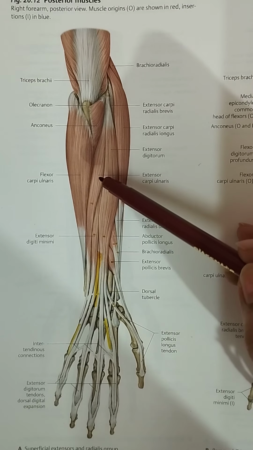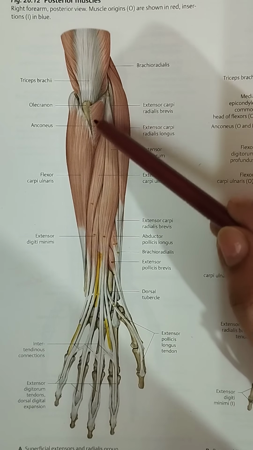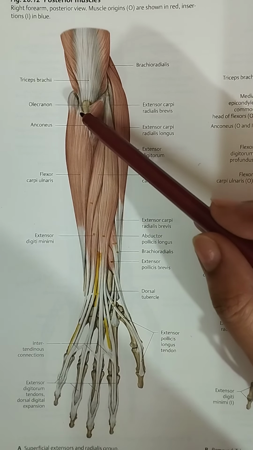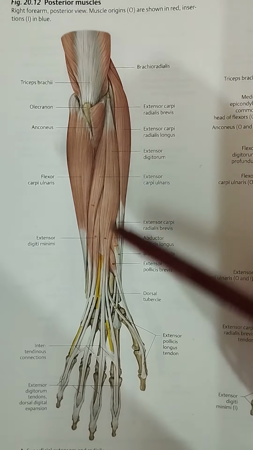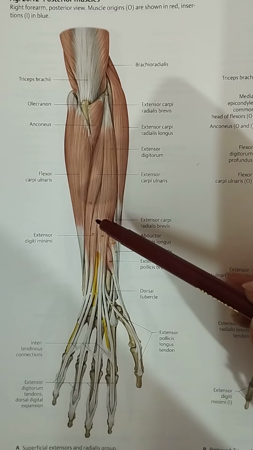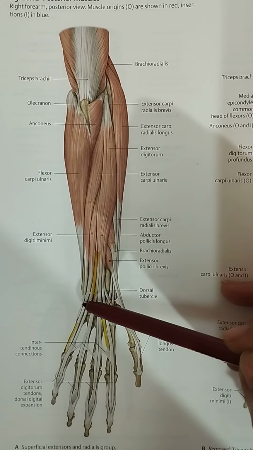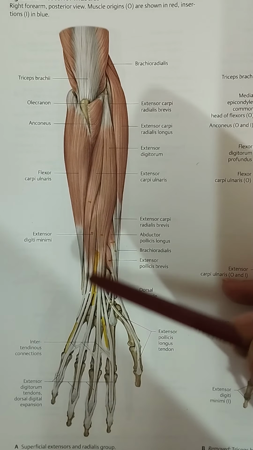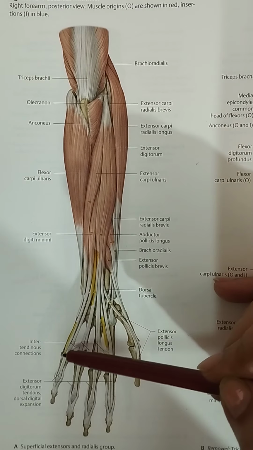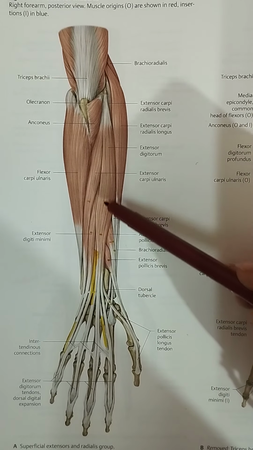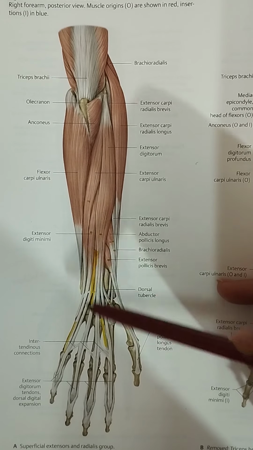Now the medial 4 muscles of the superficial group are: one is this triangular smaller muscle, the anconeus, which is attached to the ulna, and you see it behind the elbow joint. There are 3 tendons which go to the hand. The medial most is the extensor carpi ulnaris, which will end in the carpal bones, as the name suggests. Then extensor digiti minimi will go to the little finger, and extensor digitorum gives 4 tendons to the 4 fingers.